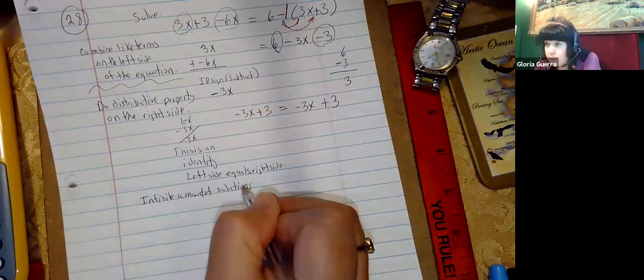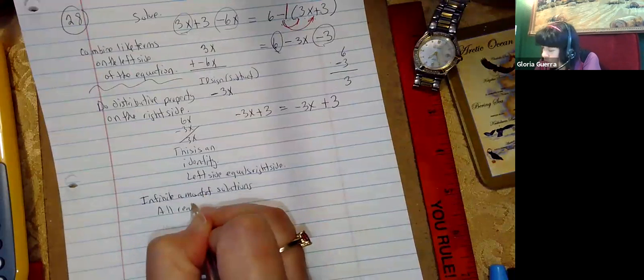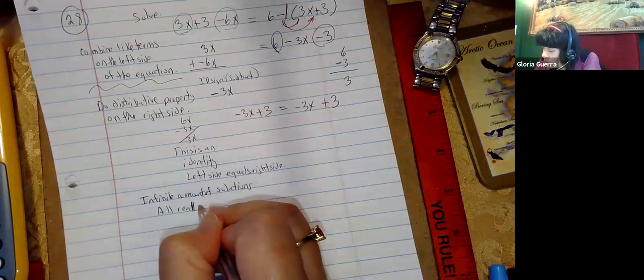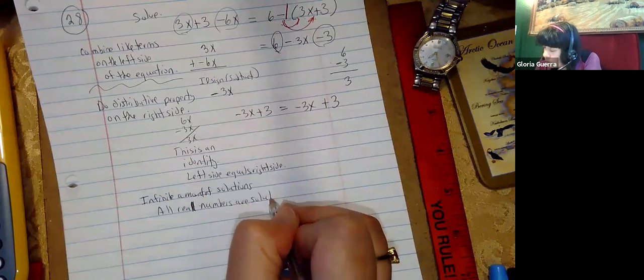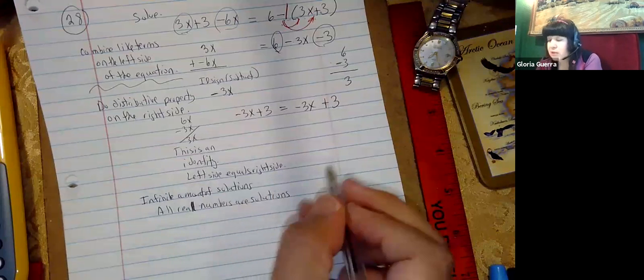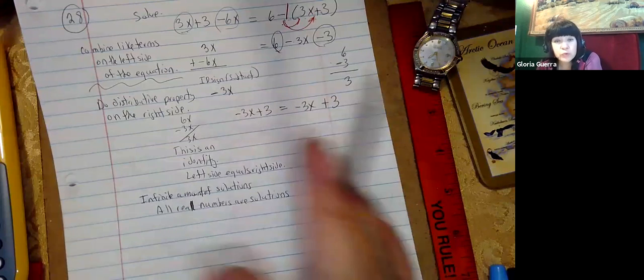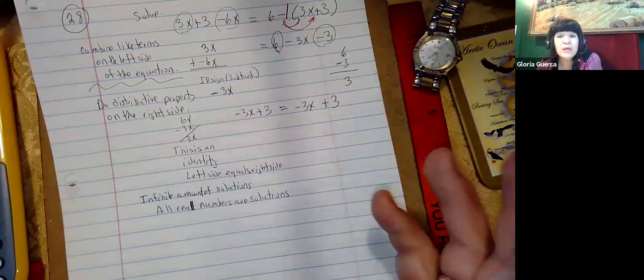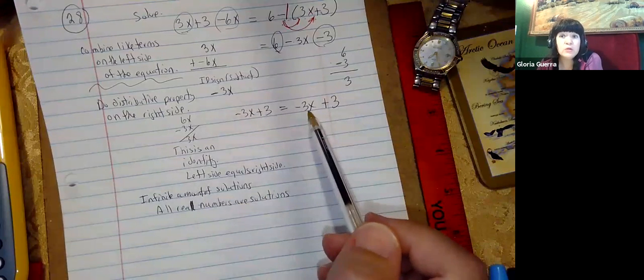And I'm looking at your choices here, and that means that all real numbers are solutions. To solve this equation, it's all the real numbers in the world. If you let x be 0 and you plug it in here and you plug it in here, you'll get a true statement.